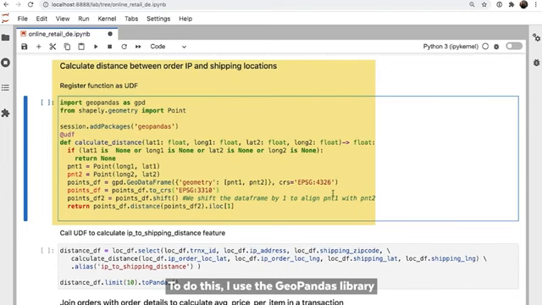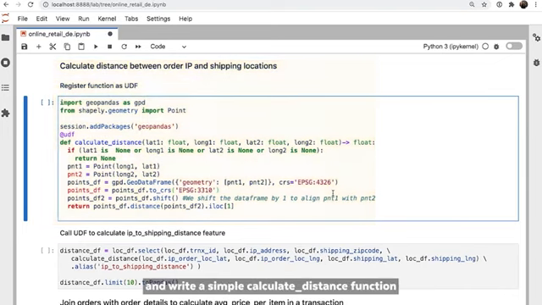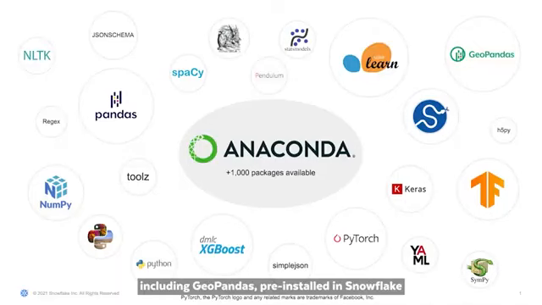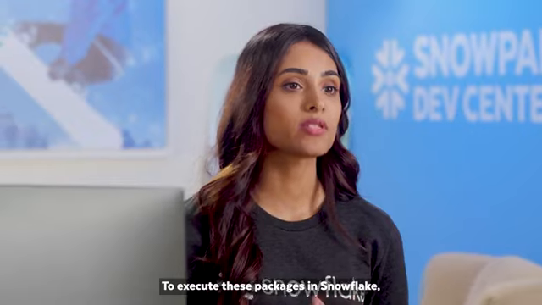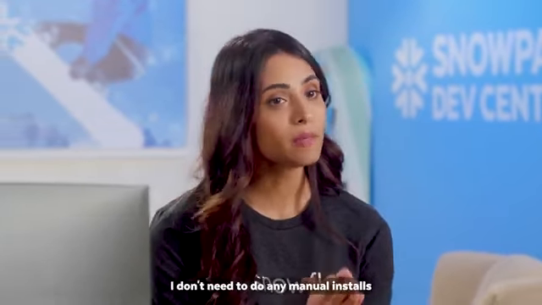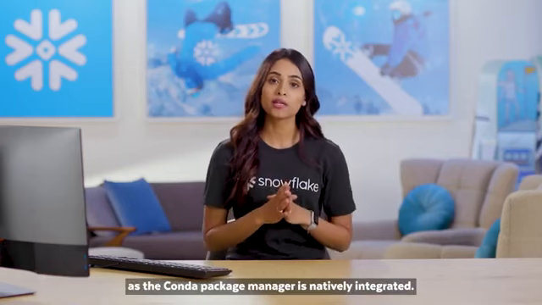To do this, I use the GeoPandas library and write a simple calculate distance function and register it as a user-defined function in Snowflake. With Snowpark for Python, I have access to hundreds of curated open source Python packages, including GeoPandas, pre-installed in Snowflake from the Anaconda Secure repository. To execute these packages in Snowflake, I don't need to do any manual installs or manage any dependencies, as the Conda package manager is natively integrated.